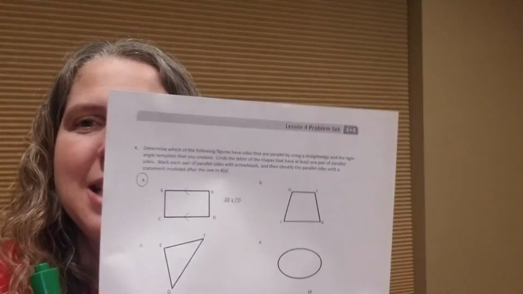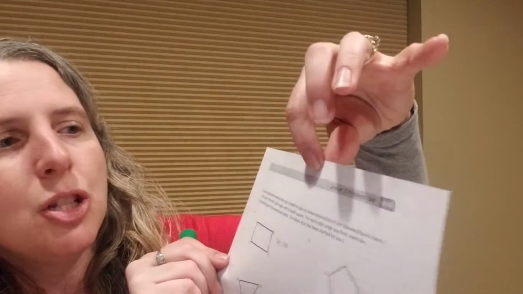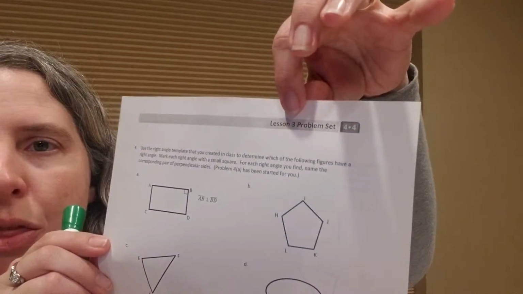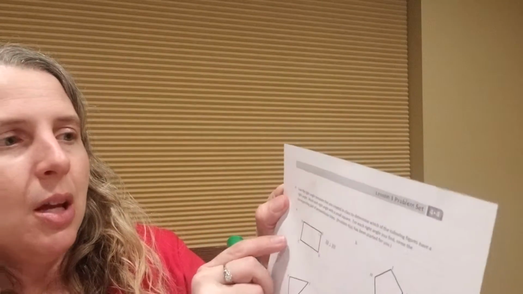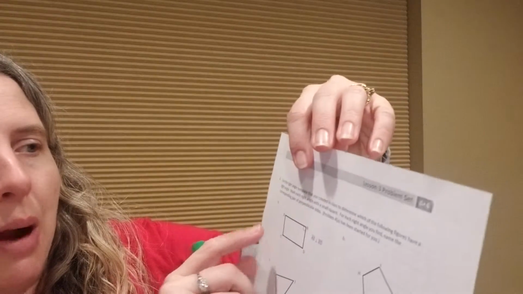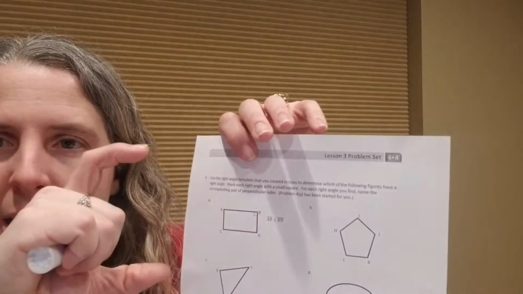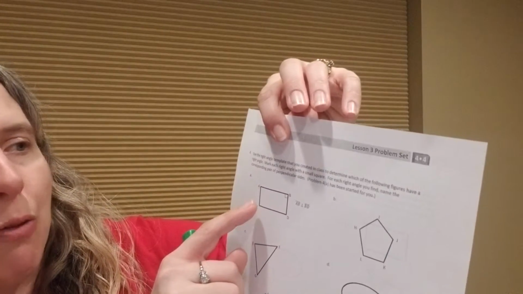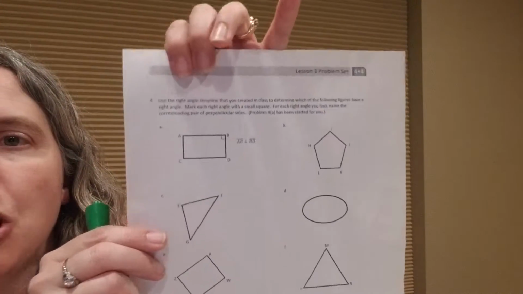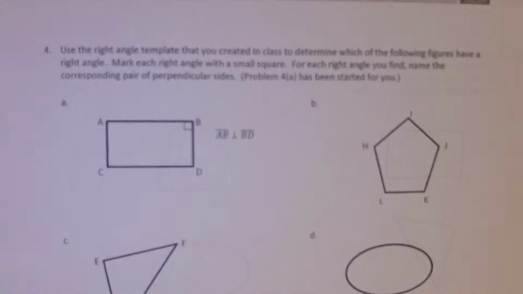All right, so take this. I want you to look at it. Make sure, oops, I'm showing you the wrong side. Make sure you have the one that says lesson 3, okay? Because I'm going to show you how we are going to label perpendicular lines. You're going to use the right angle template that you made, that circle that we folded, to determine which of these have right angles. And you're going to see which lines are perpendicular.